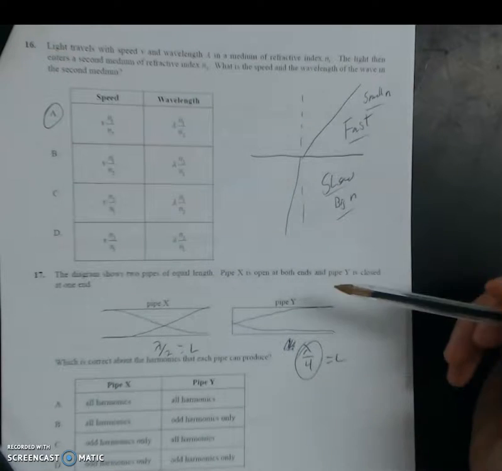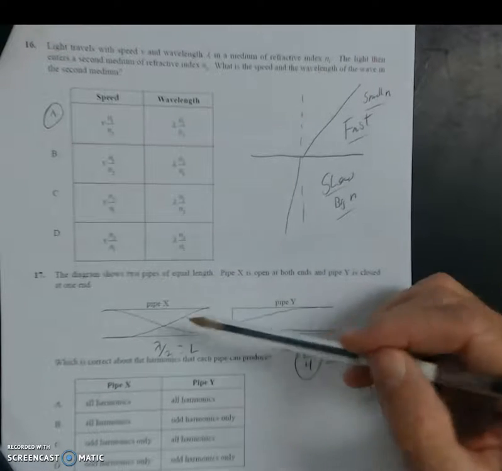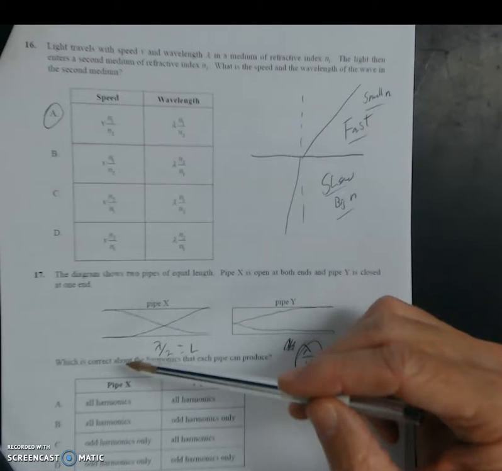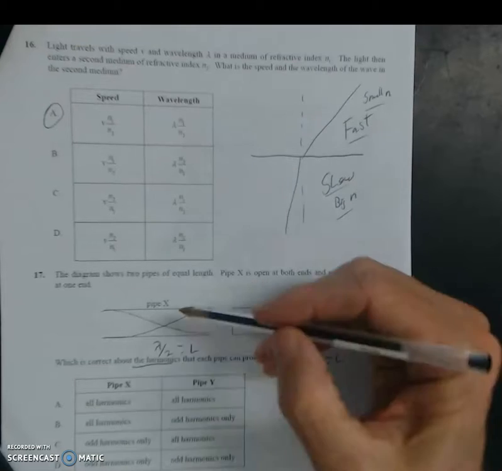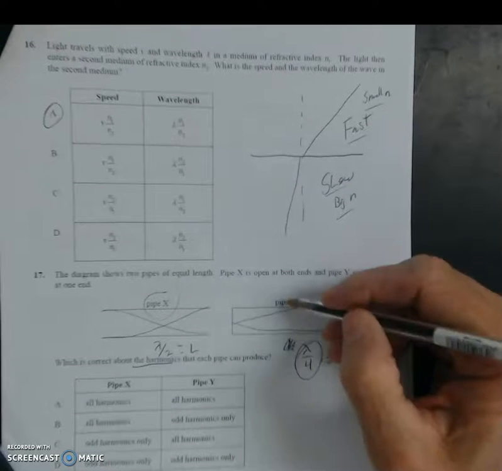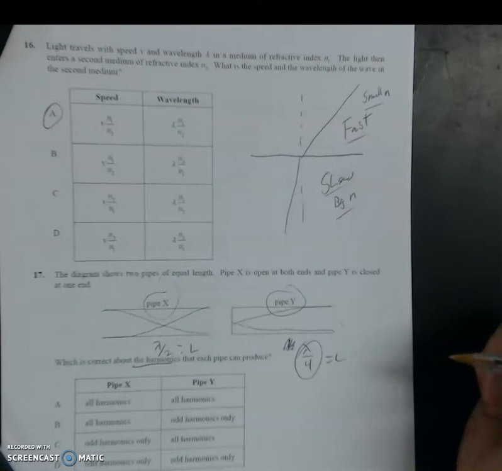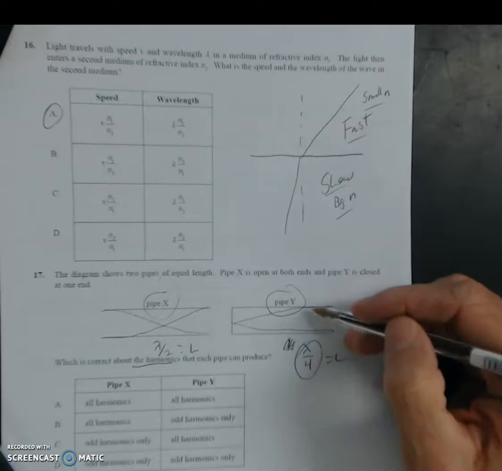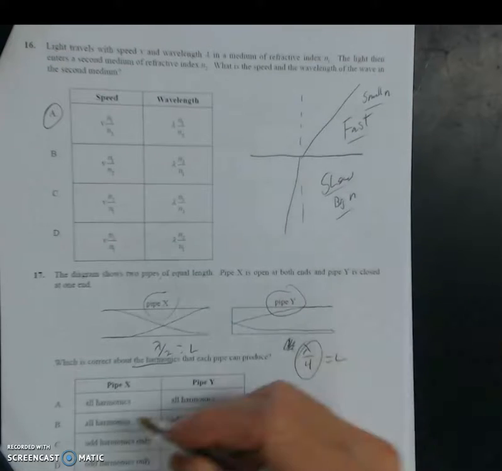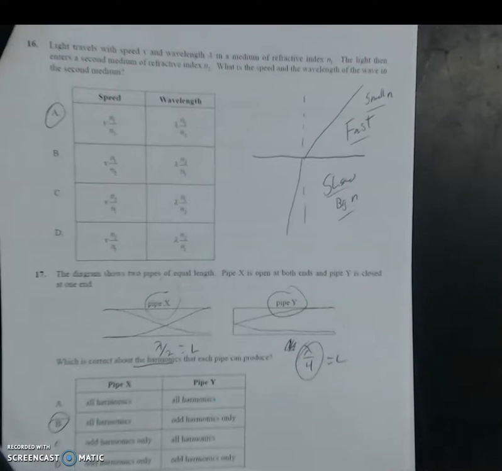And let's see what the question's asking. Closed on one, open on the other. What is correct about the harmonics? We learned that pipe X has all of the harmonics. Pipe Y has only the odd harmonics, which is why we clearly would get B for the answer to 17.